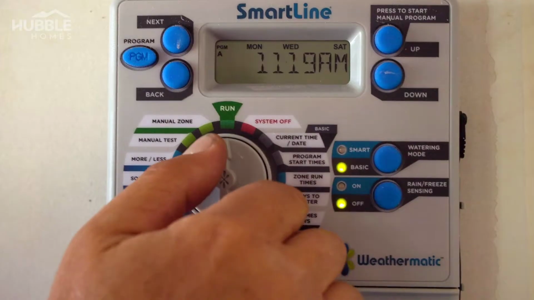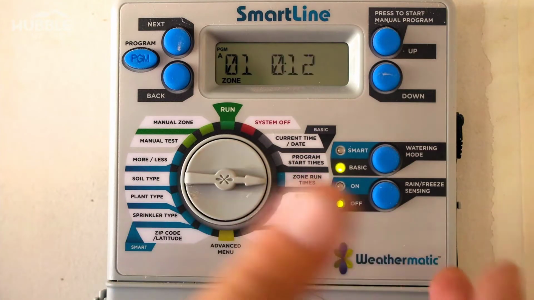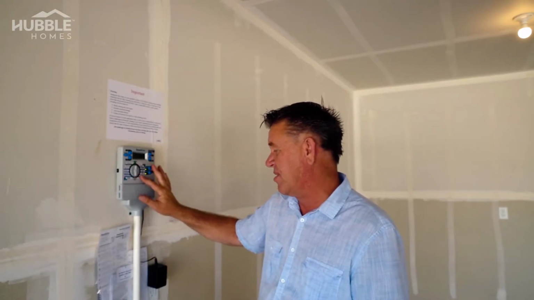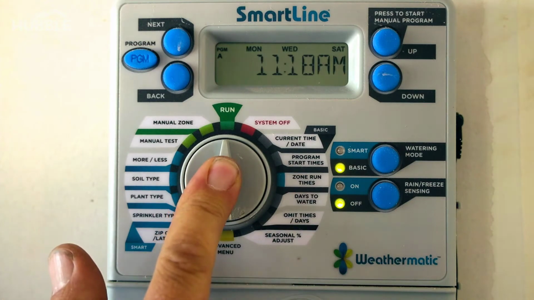I'm Larry with Power Enterprises, and we're going to go over the basics of your sprinkler timer today. That covers the current time and date, program start times, zone run times, and days to water. The clock has multiple other features that you can read up on in your manual if you want to use them. So as you can see here, it's in the run position.